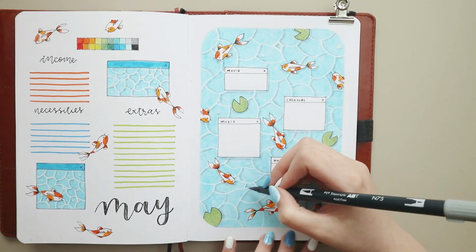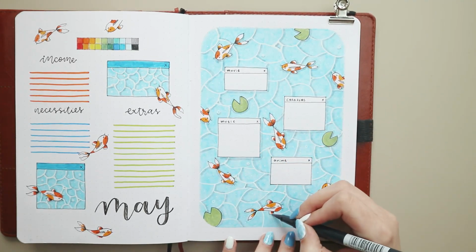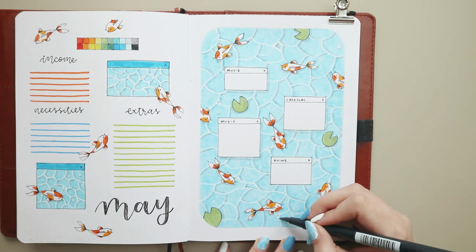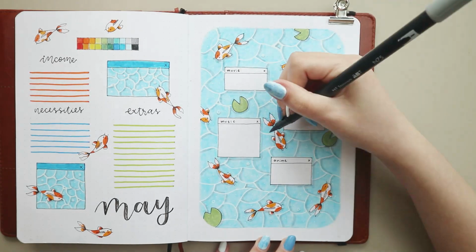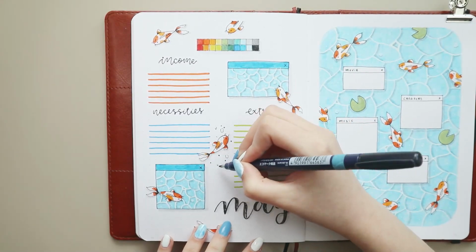So this theme as a whole has been like opening so many doors for my creativity. I'm really happy about how I ended up going with this theme, and I can't wait to try other different things in the future.